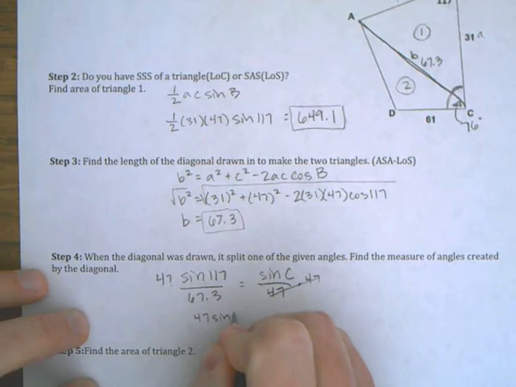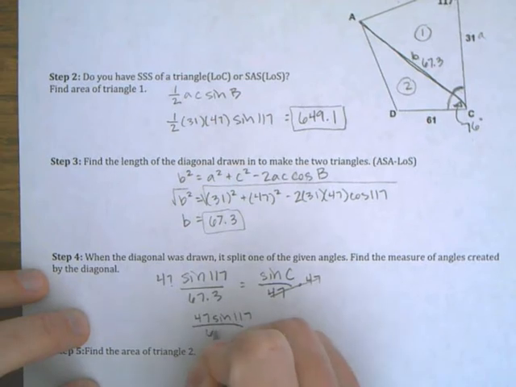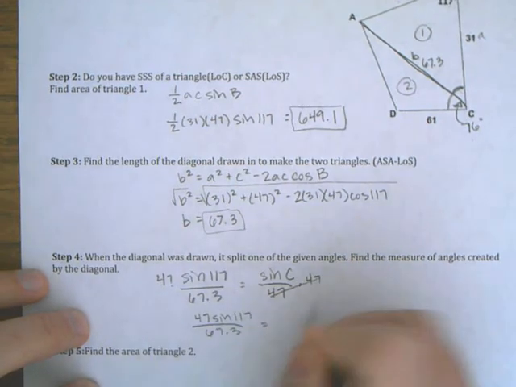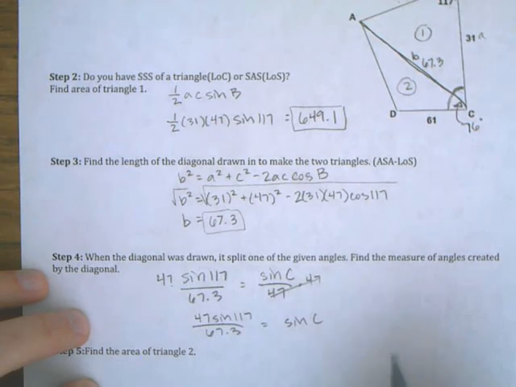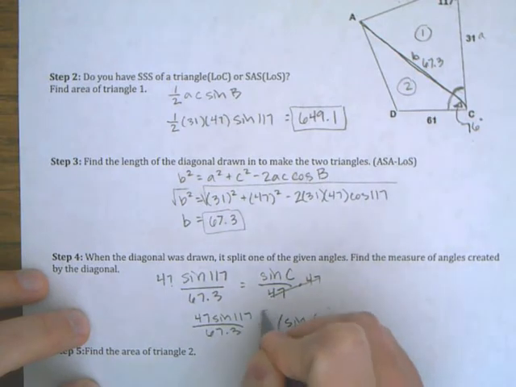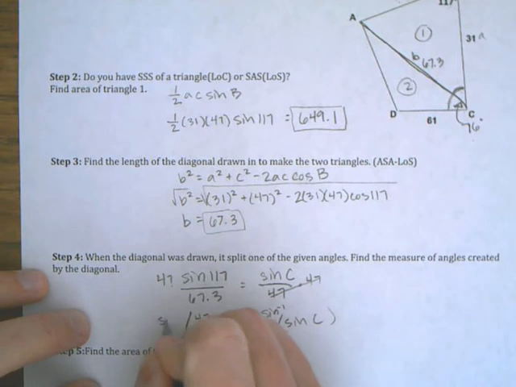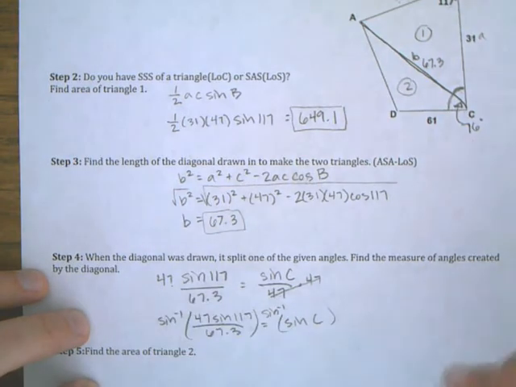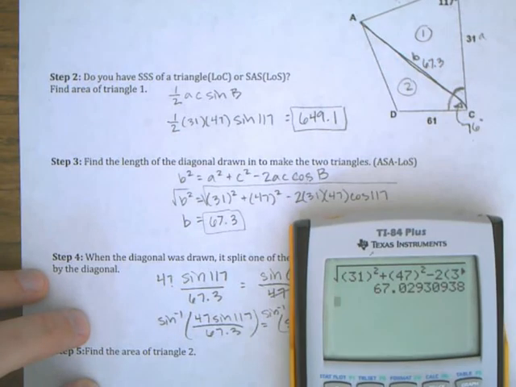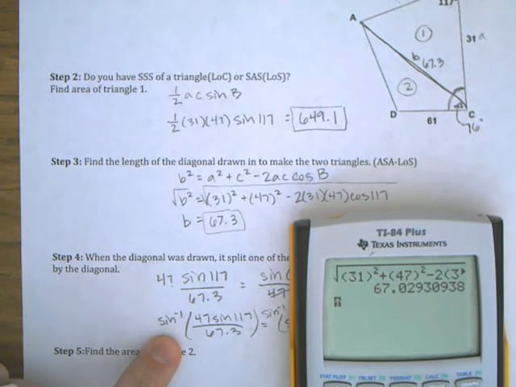Inverse sine to find an angle, which tells us C equals, calculator, inverse sine of 47 times sine of 117 divided by 67.3, 38.5.